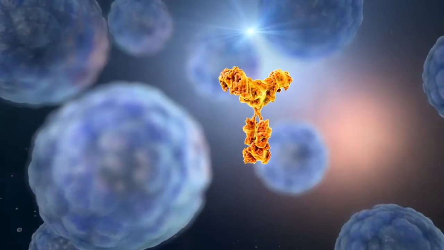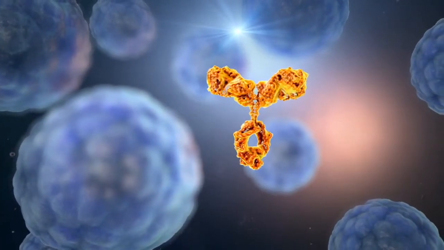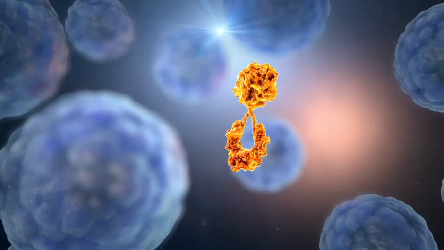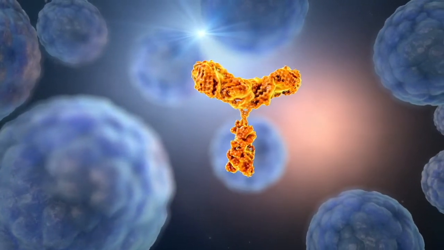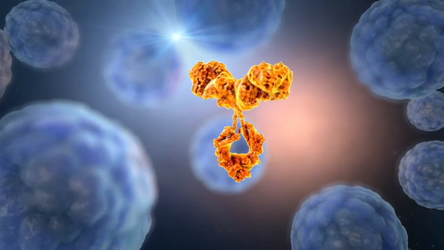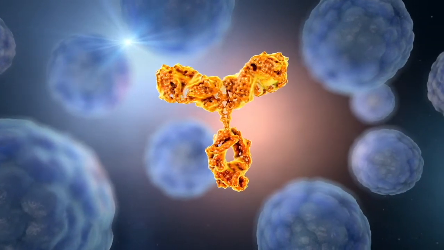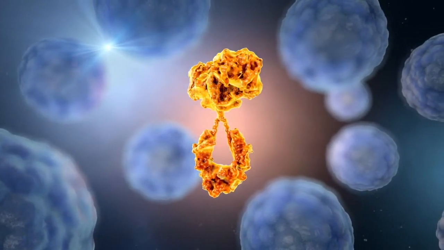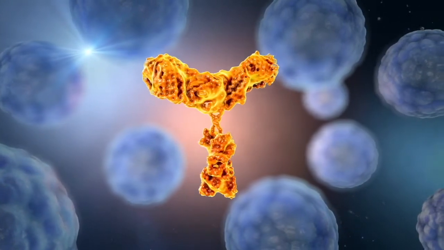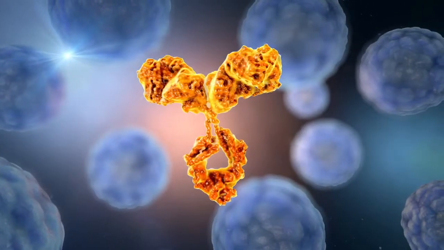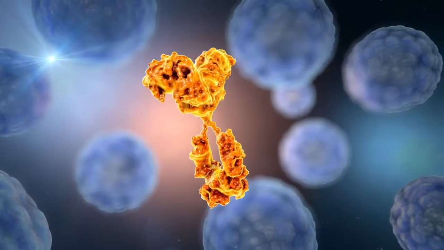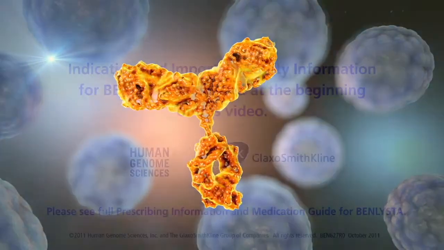In summary, Benlysta is the first in a drug class known as BLyS-specific inhibitors. BLyS plays a pivotal role in B cell survival and B cell proliferation by preventing normally occurring apoptosis. Benlysta specifically inhibits soluble BLyS. Benlysta does not directly bind to B cells and does not directly deplete B cell populations.